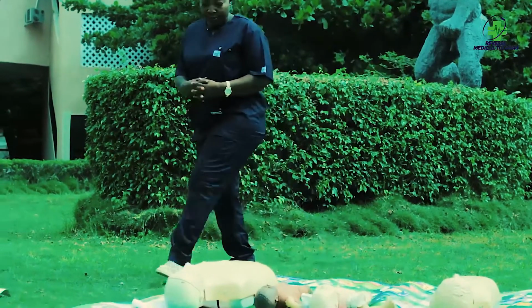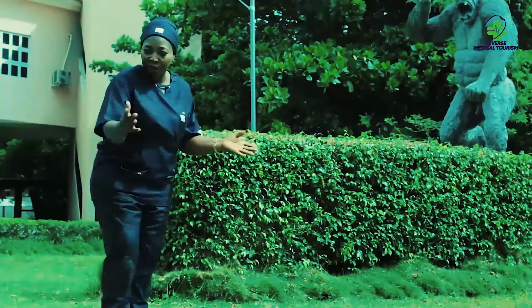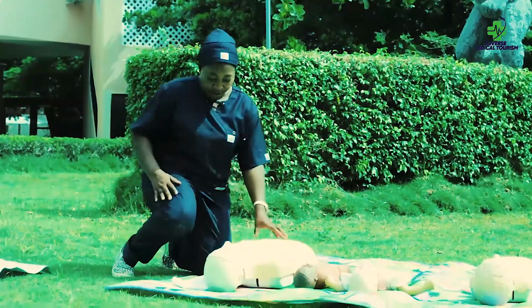Now, how do you perform cardiopulmonary resuscitation? First and foremost, you must ensure the safety of the environment in which you are, for yourself, the victim, and other bystanders. Before you take any action, you must ensure that the environment is safe for all of you. Having established that, the next thing to do is to check if the individual can respond to you or not.